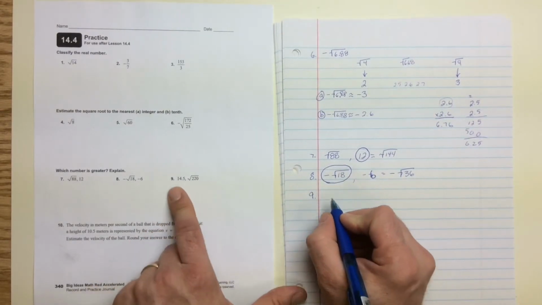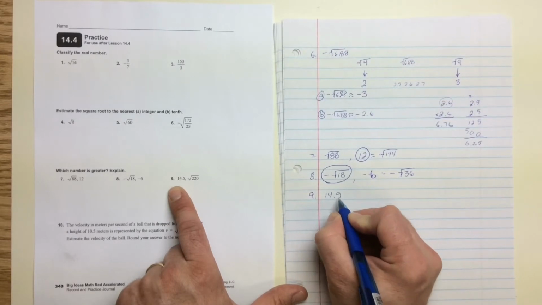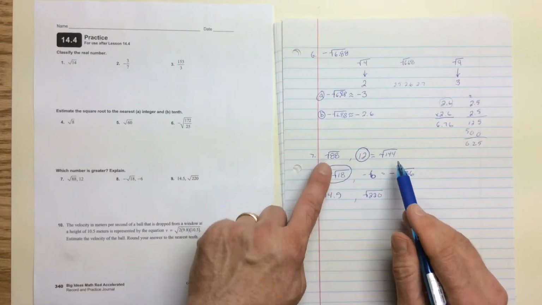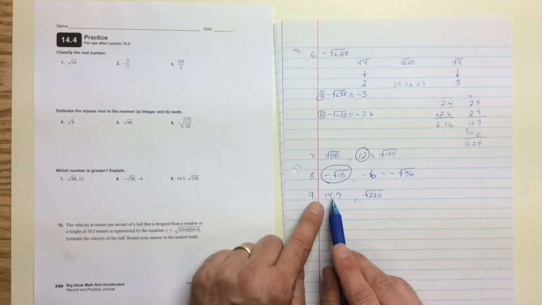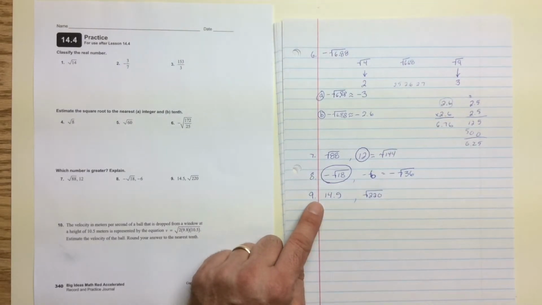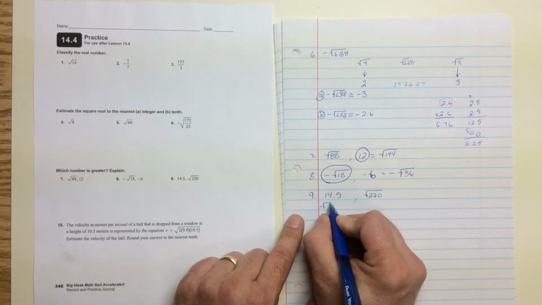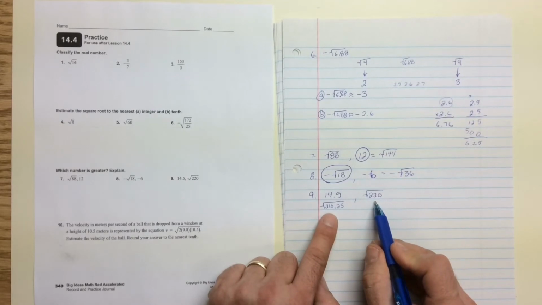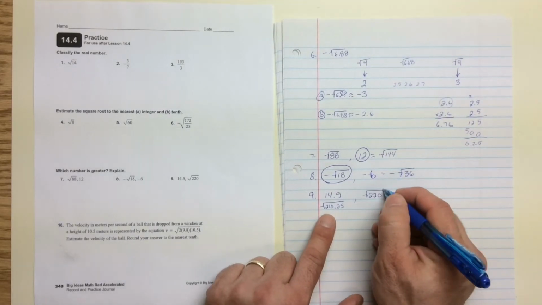Number 9, 14.5, or the square root of 220. Doing the same kind of thing as up here. 14.5 times 14.5 is 210.25. So the square root of 210.25, and this one is larger.